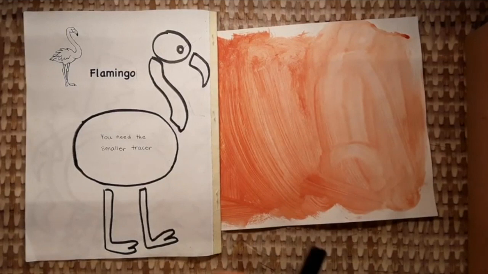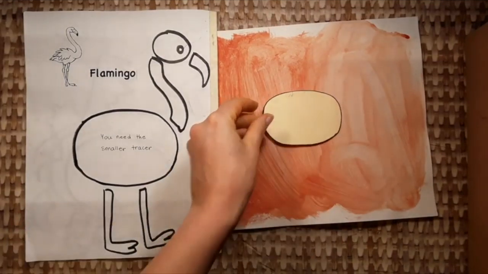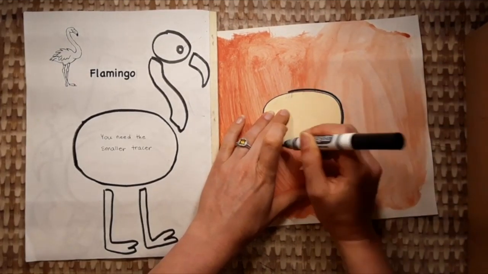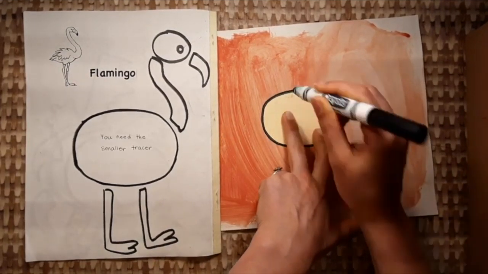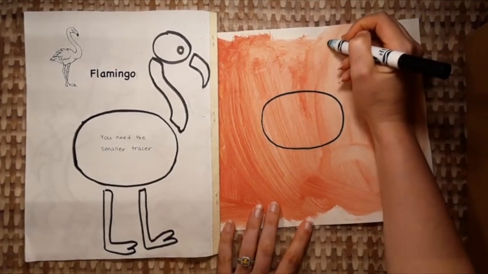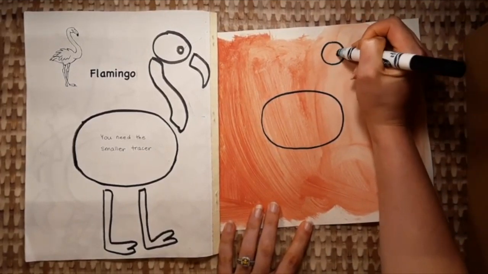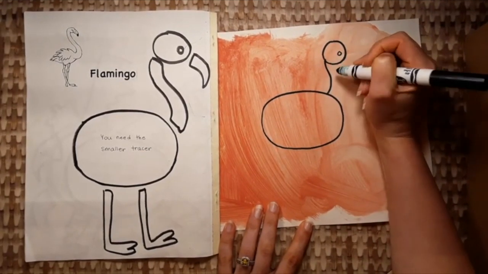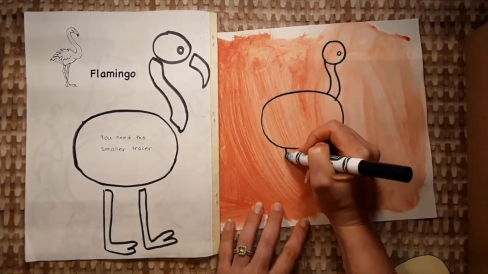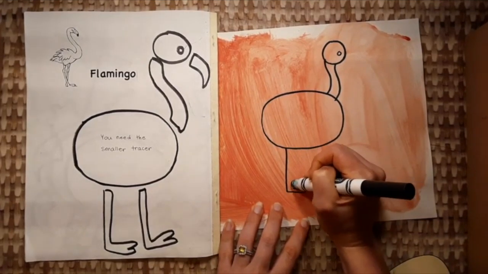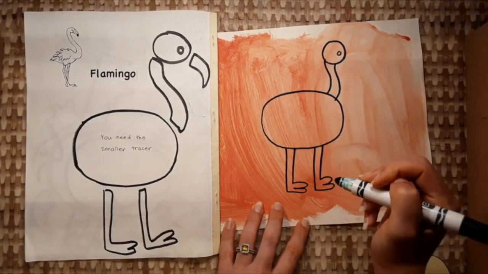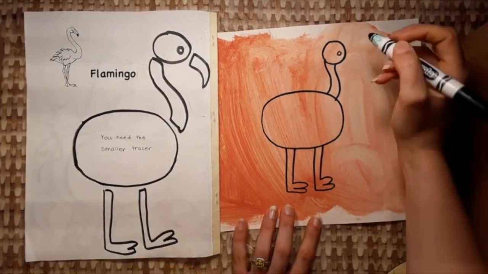Let's try one more, the flamingo. Place the oval in the center of your paper, hold it down, and trace it. Now draw the flamingo's body parts. Here is the head and the neck. Here are the legs. And here is the beak.